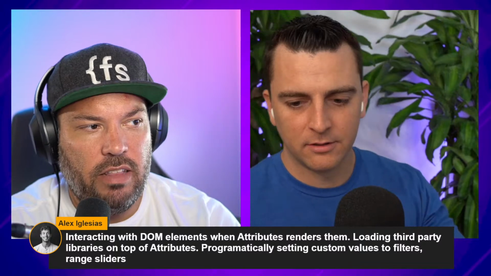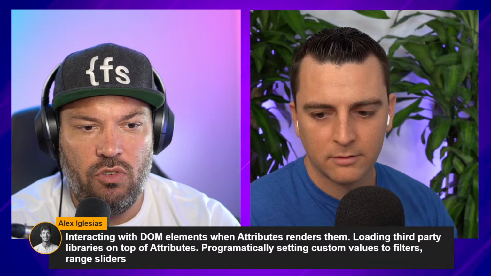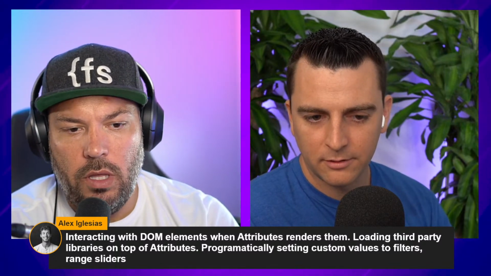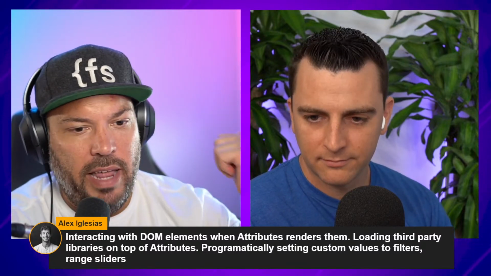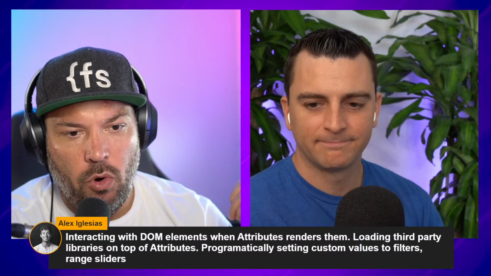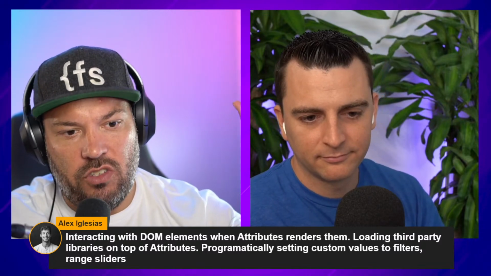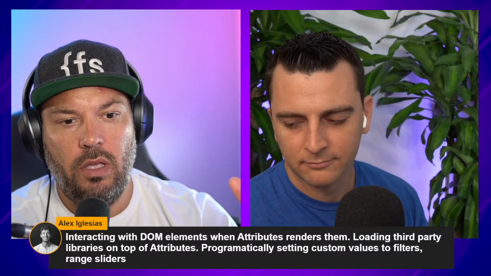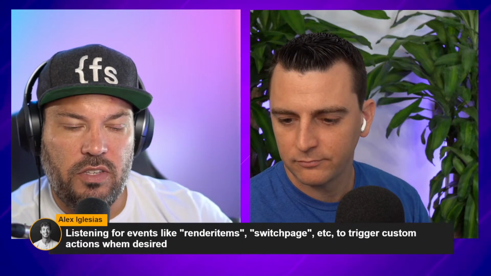So I think that's kind of going along the lines of, Joe, what you were talking about there, making some nuanced changes to the native behavior of attributes. I like the custom values to range sliders, or maybe somebody pre-filled out a form on one page, and based on that form, I want them to land on a page on my website that has the filter just right there for them, and that can all happen through something like this. So I think there's probably a ton of listening for events. Go ahead. Can we go back?